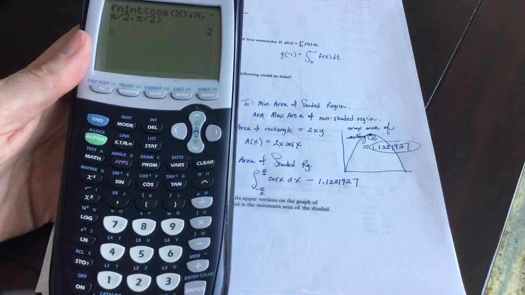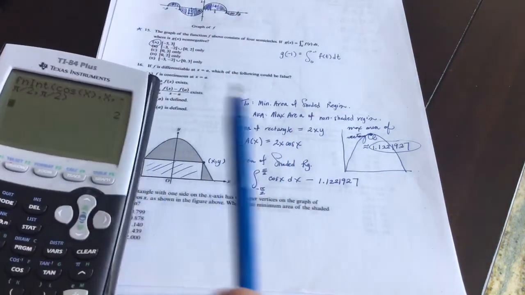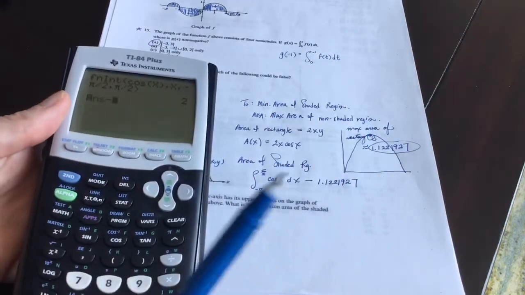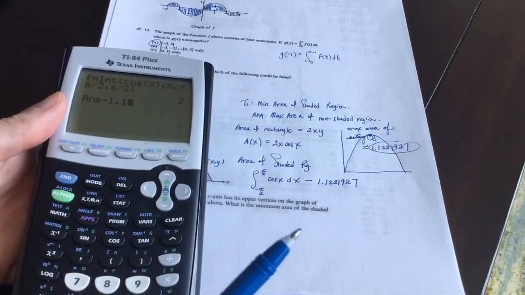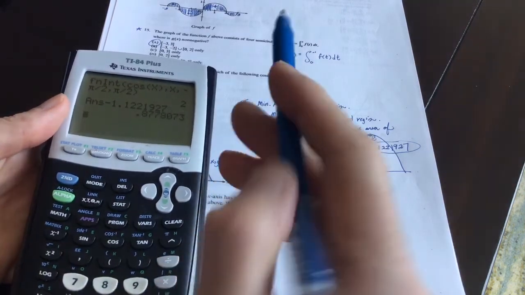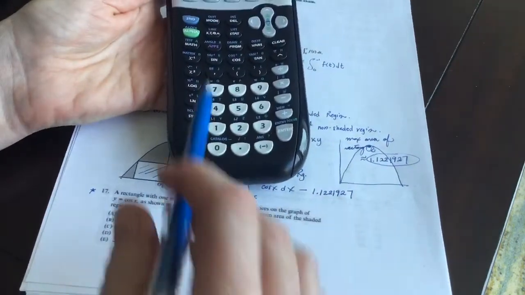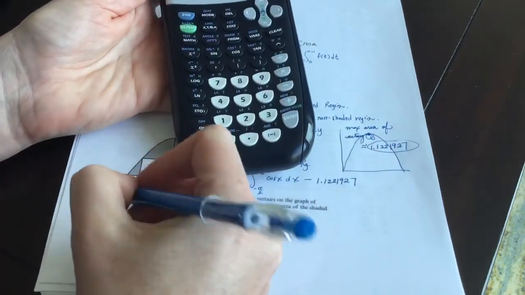Okay, so the area of the shaded region, if it wasn't for the rectangle, would have been 2. And then we're just going to take off that maximum area that we got there. There we go. We got 0.8778, which matches up with B.